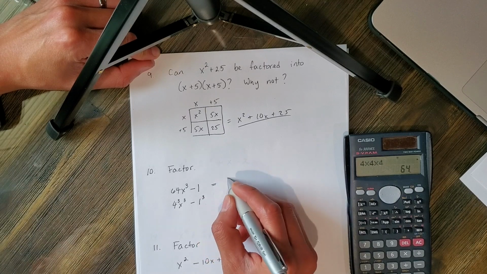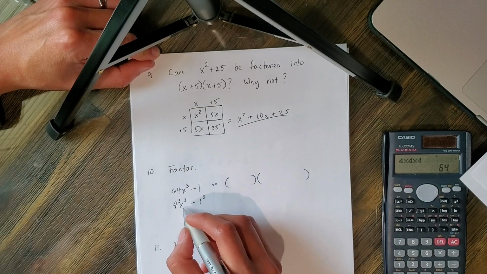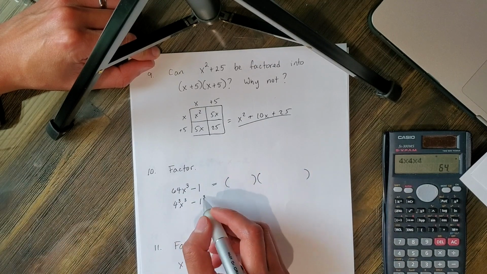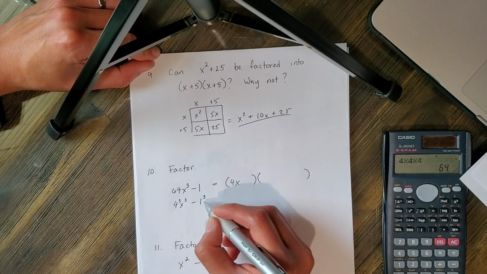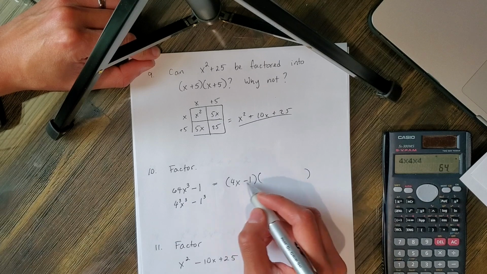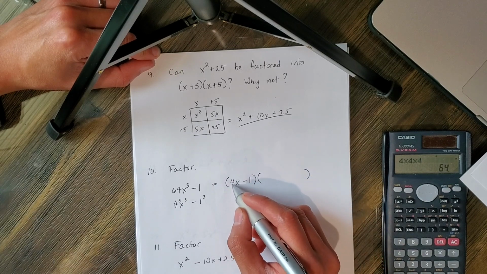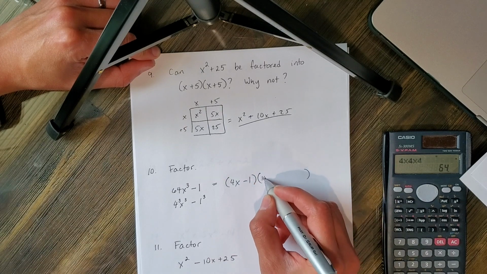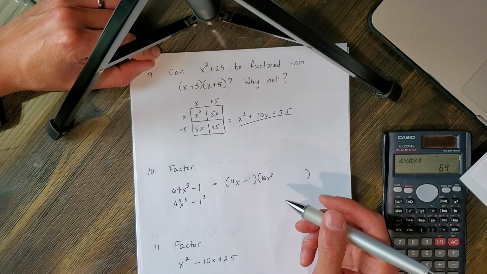So to factor this, remember it's going to be a pattern. We're going to go ahead and factor here the 64x cubed minus 1. First, we need to just get the basis. So we have 4x here, 4x minus 1. Now the rest of this parentheses comes from these 2 here. So remember, we take the first term here and square it. So 4 squared and x squared. So that'll be 16x squared. Again, 4 times 4 and x times x is 16x squared.